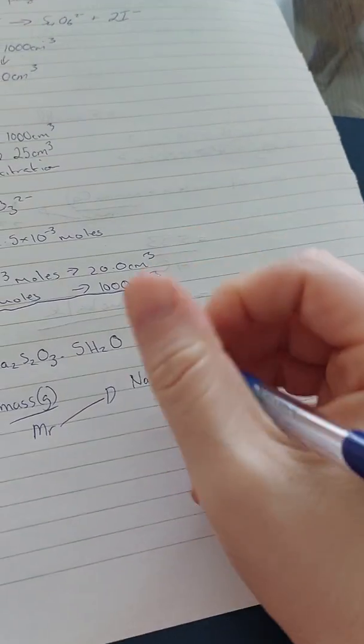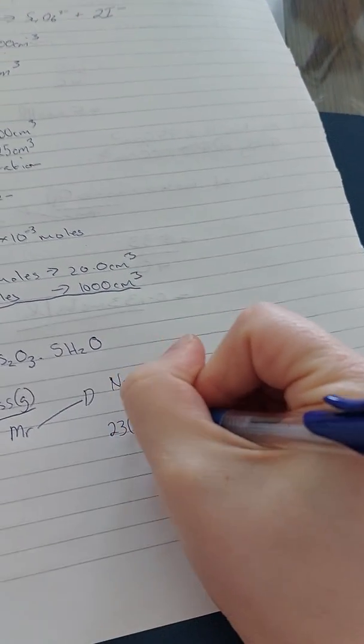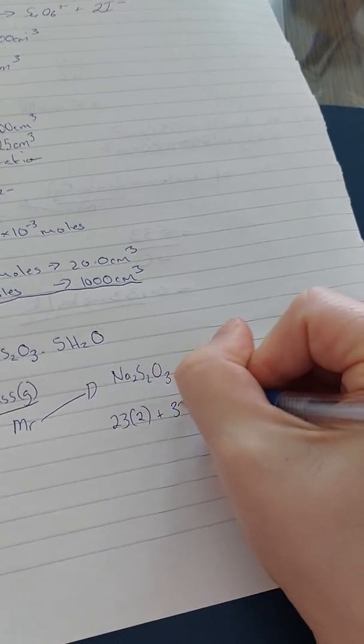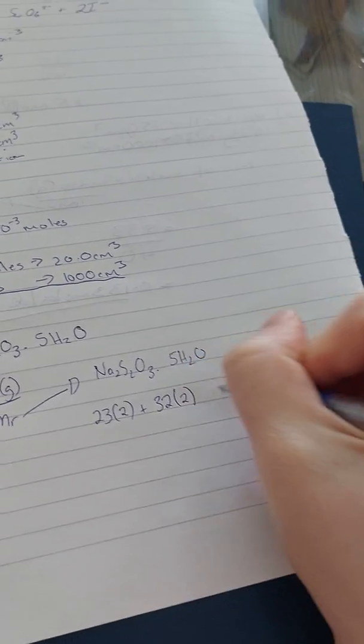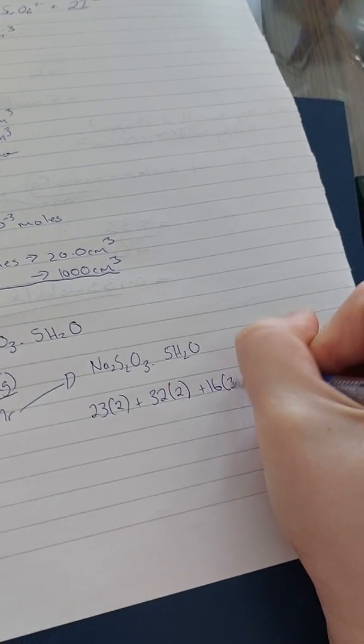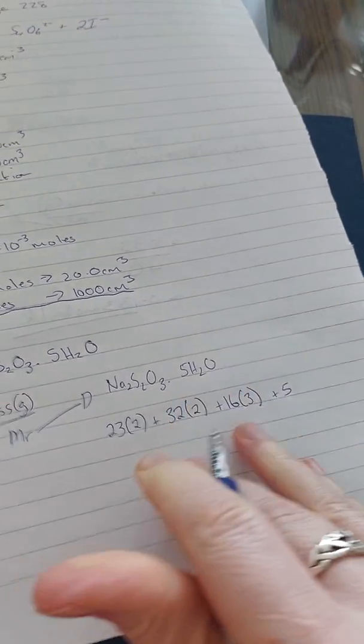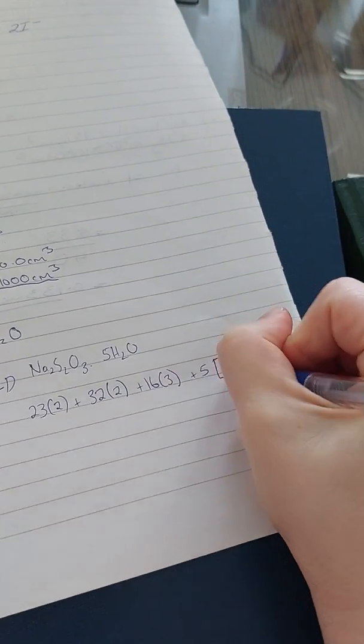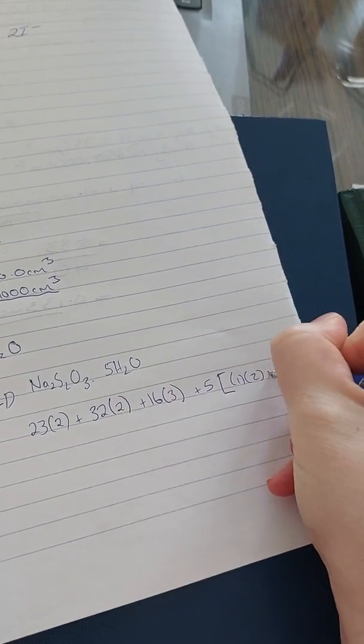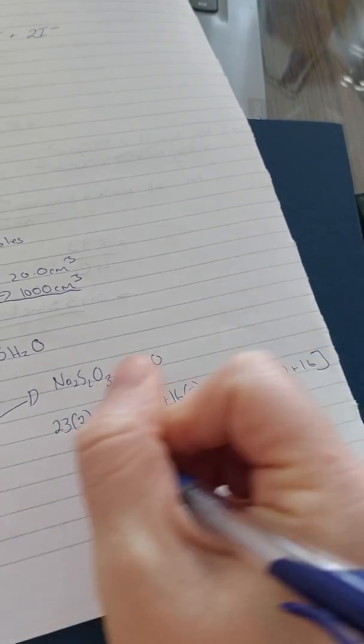Na2S2O3 plus 5H2O. So that's 23 by 2 plus 32 by 2 plus 16 by 3 plus 5 by, and it is H is 1 by 2 plus 16, which is 18.